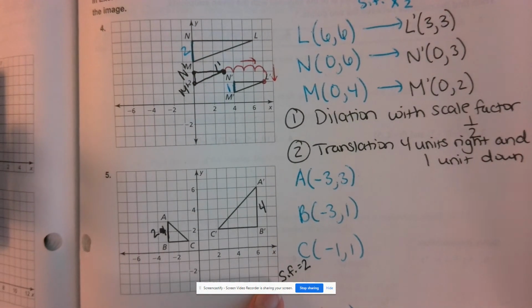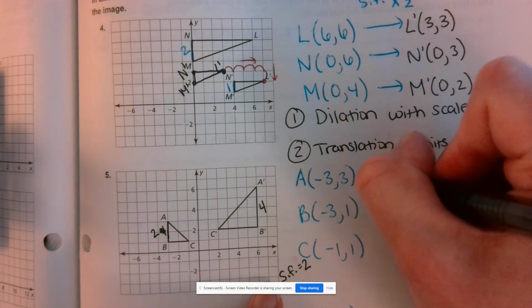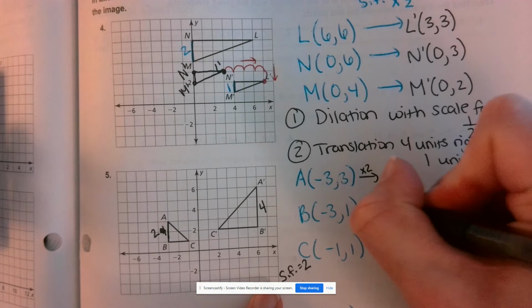And so to get my new ordered pairs, I need to multiply all of these x and y coordinates by 2.